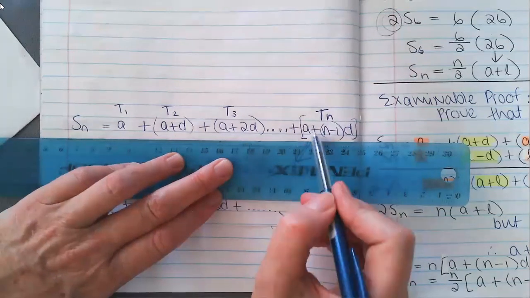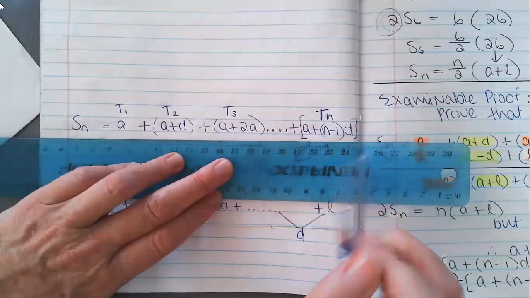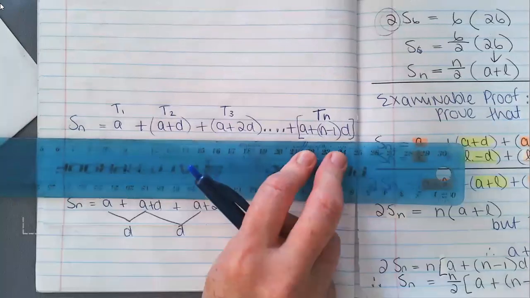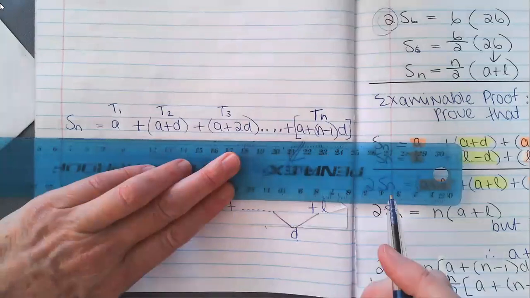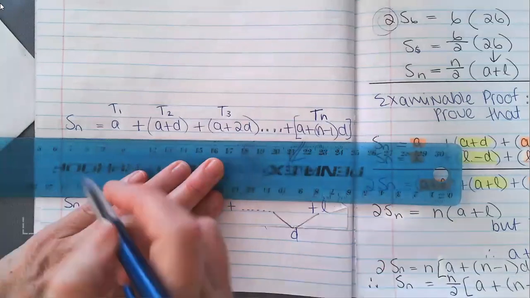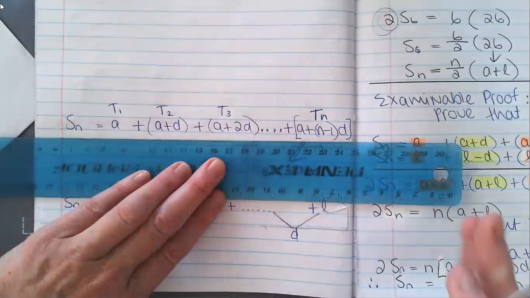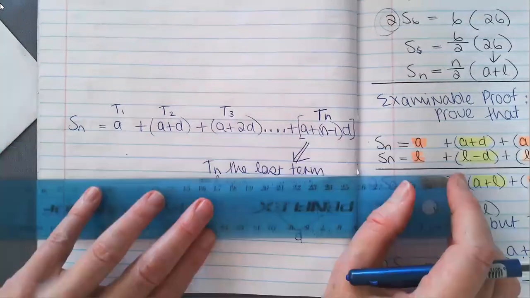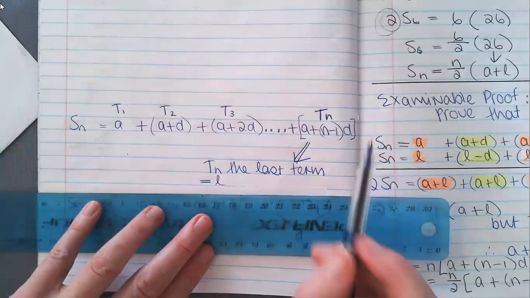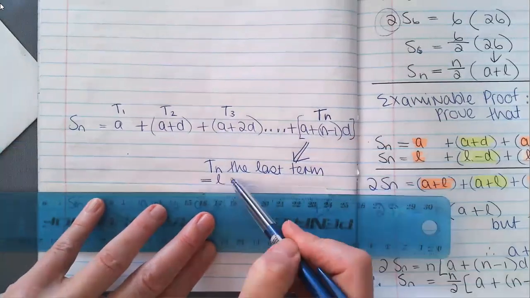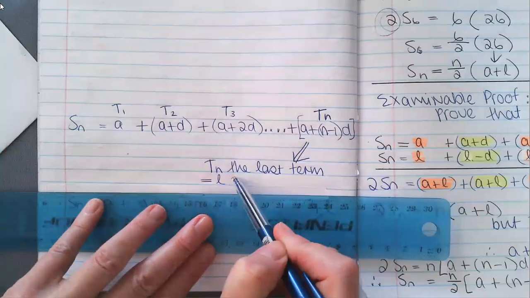So A plus (n minus 1)D, we know that Tn is A plus (n minus 1)D. This is what the sum looks like. Now, Tn is the last term, and that last term we also call L.